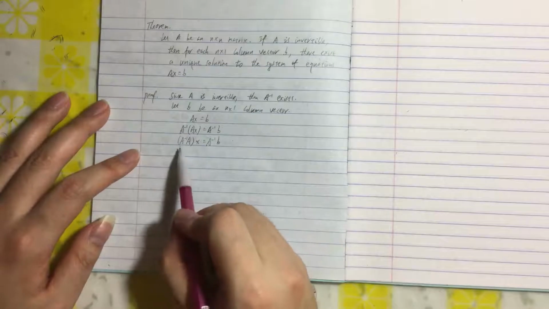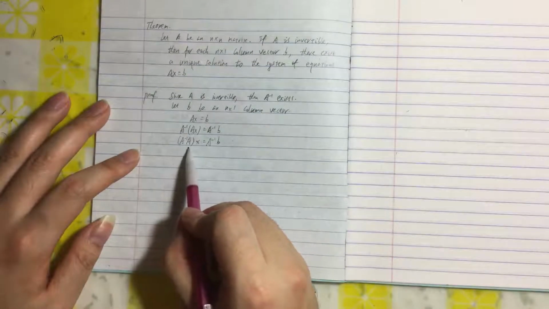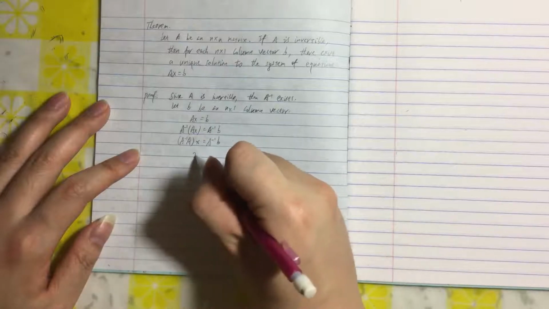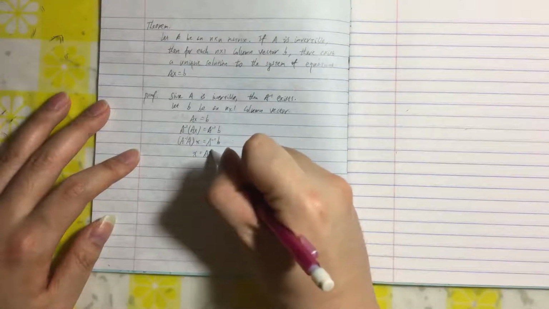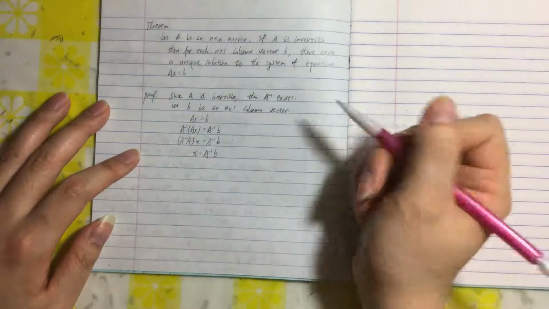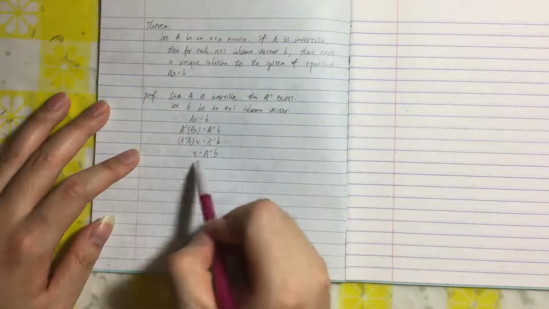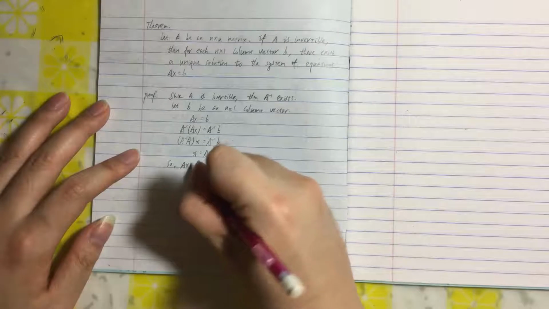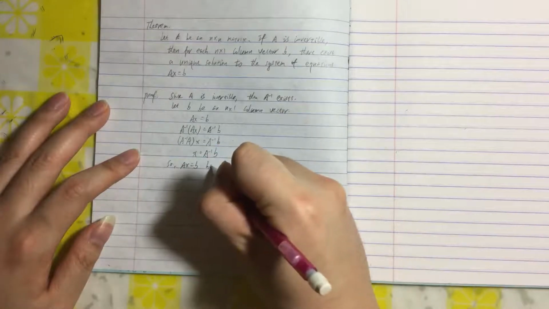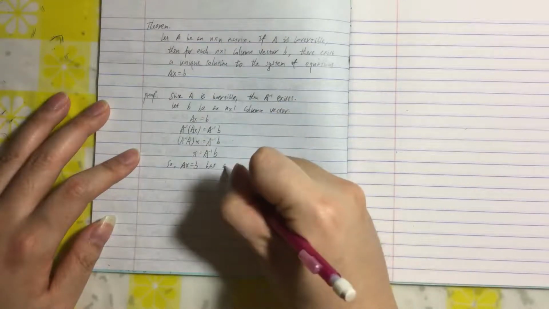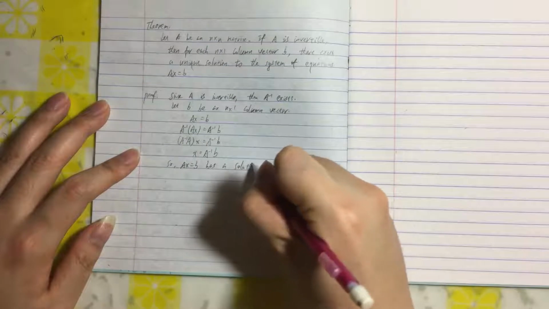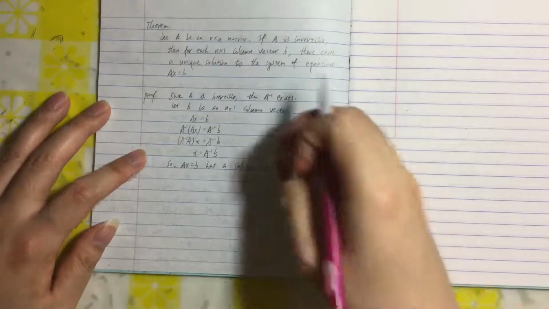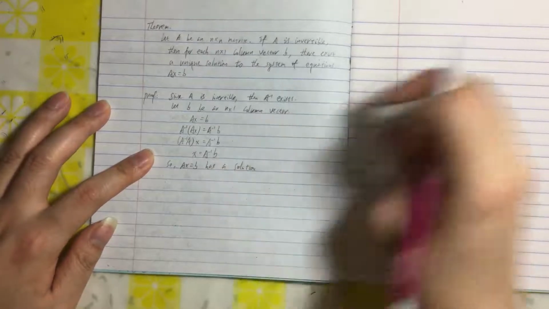Take the left side here. Inverse of A times A is the identity matrix. Identity matrix times x is x. So x equal to inverse of A times B, which means this equation has a solution. So the equation Ax equal to B has a solution, x equal to inverse of A times B.